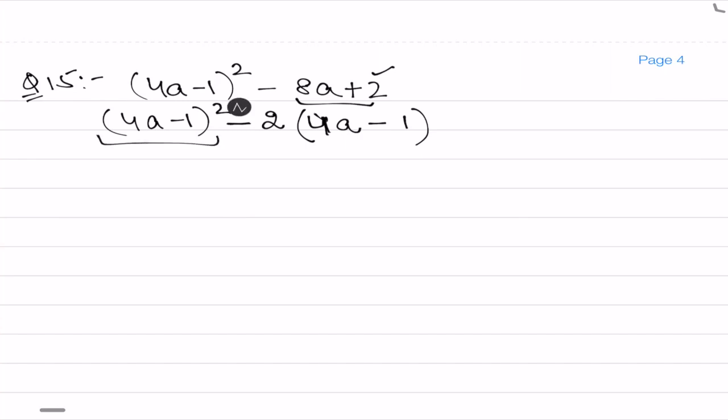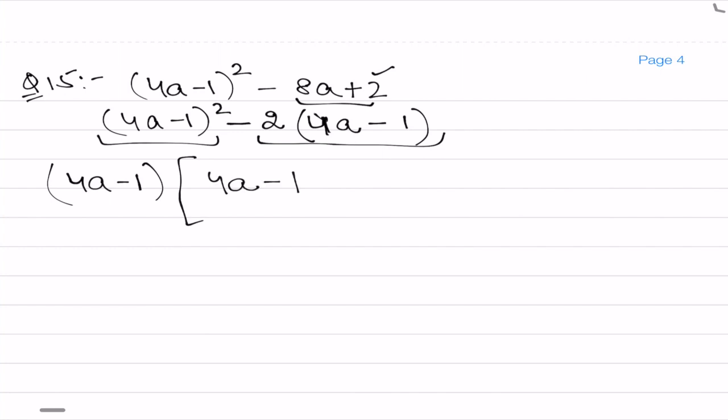Now we can see there are two terms. What is common in both the terms? 4a minus 1. So what is left here? It was twice, it was square. So it will be 4a minus 1, minus from here 2. So (4a minus 1) into (4a minus 3) are the factors.